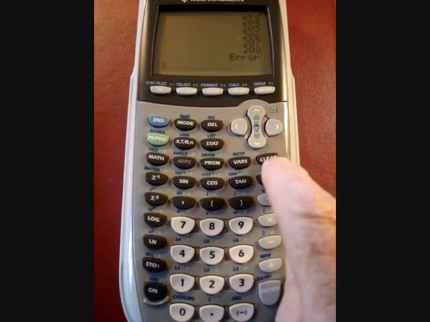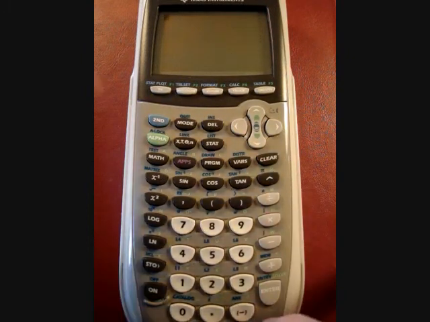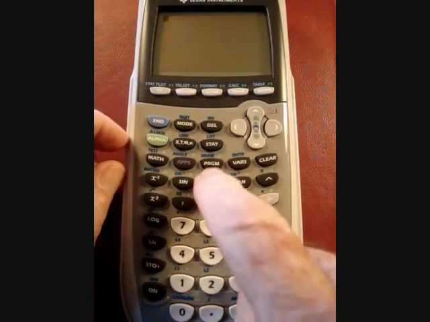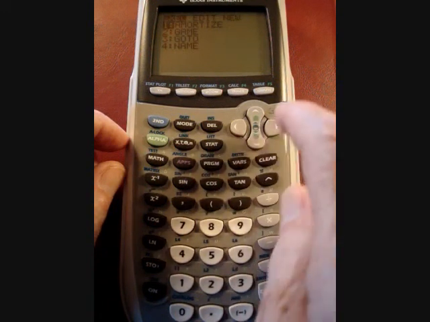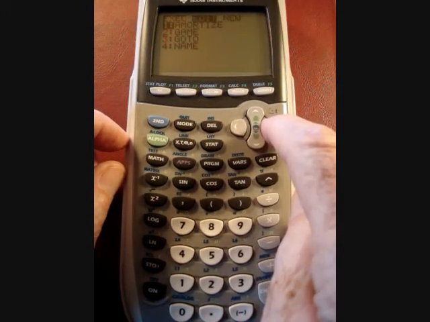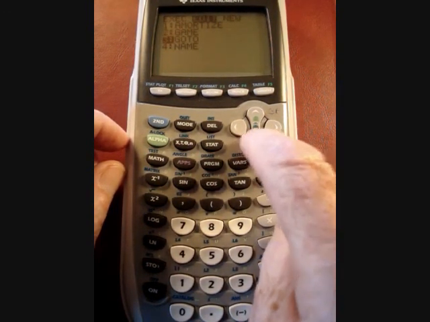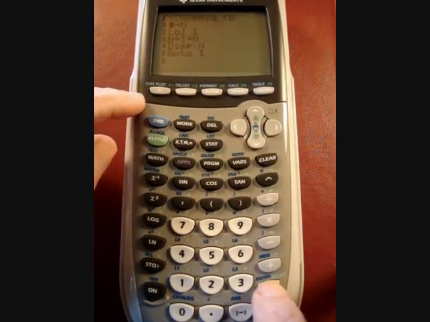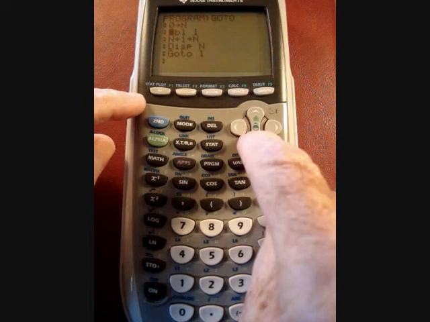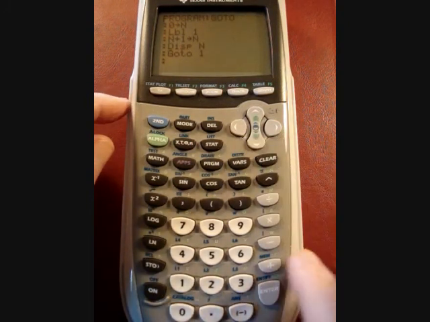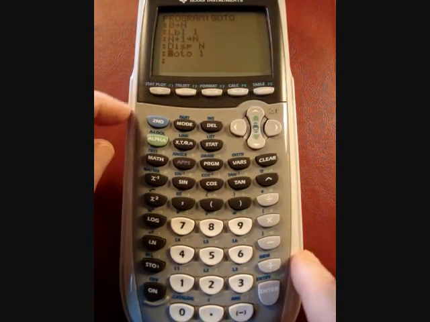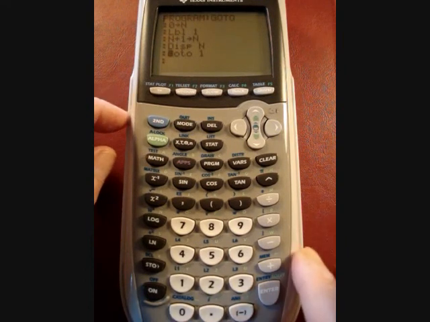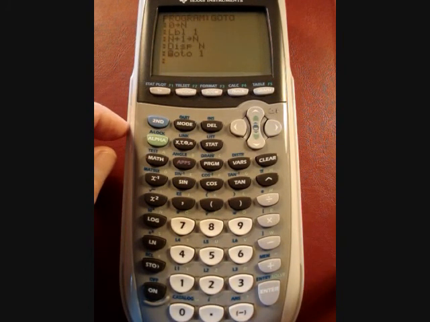All right, I'm going to do one more thing with this program. I'm going to go back into it and edit it. That'll remind us how to edit. Be sure to call up the right program and edit. And this time I'm going to add a step. After I display n, I want the calculator to stop until I have it go on.